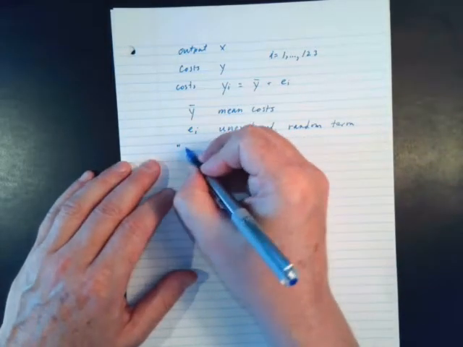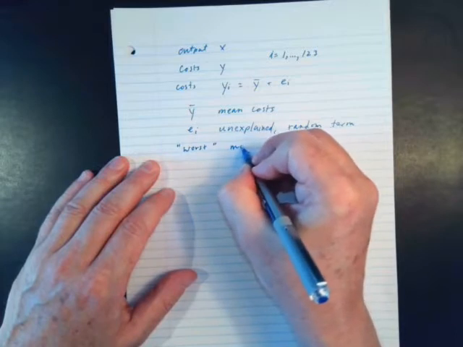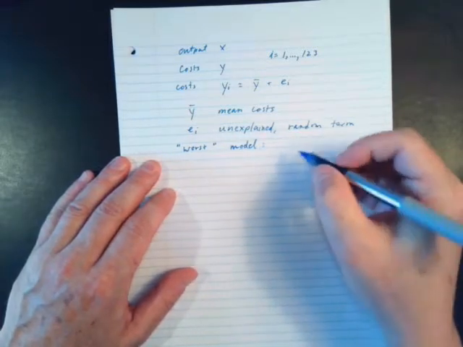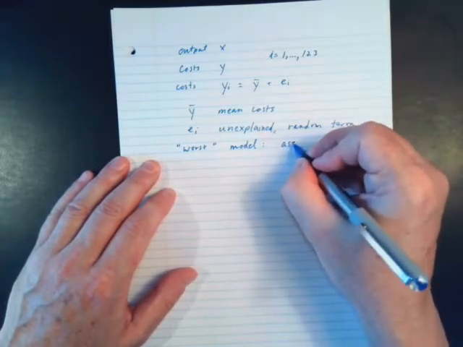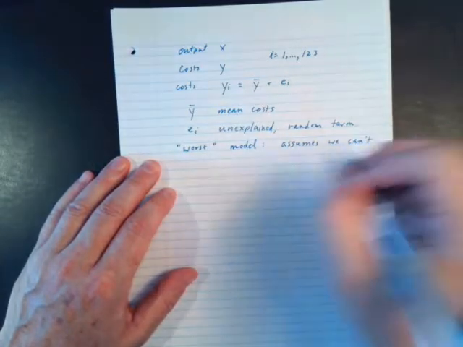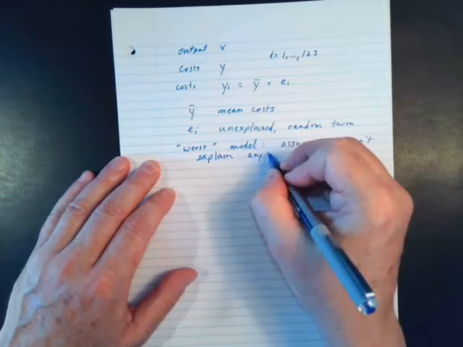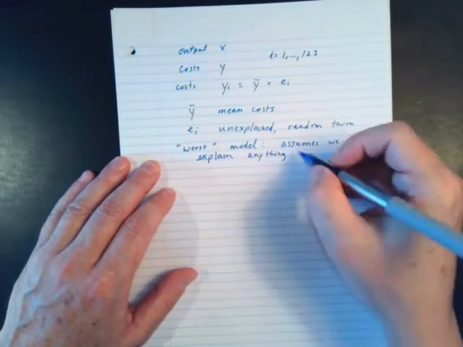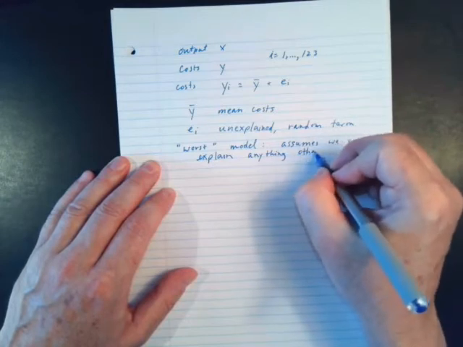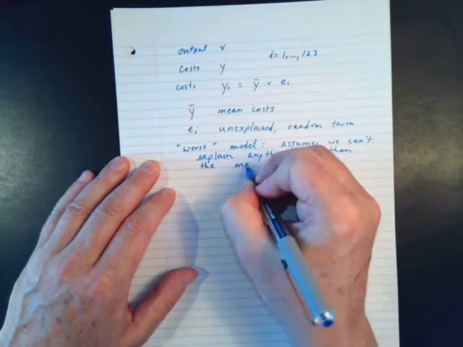Okay, so this is the worst model. And it assumes we can't explain anything other than the mean.